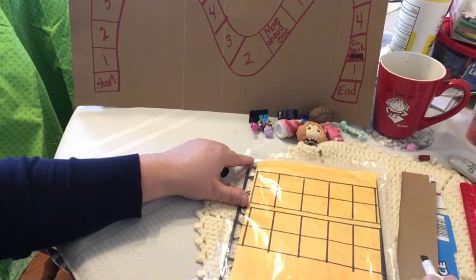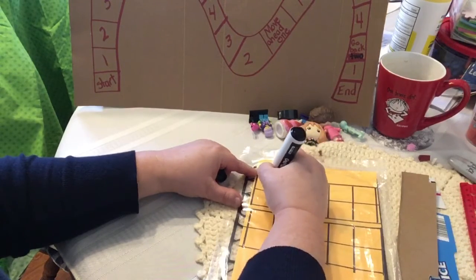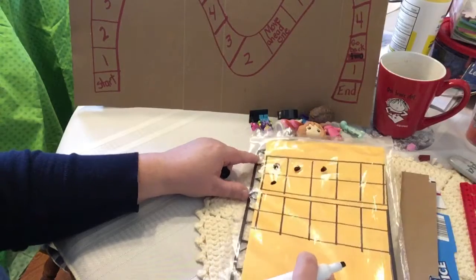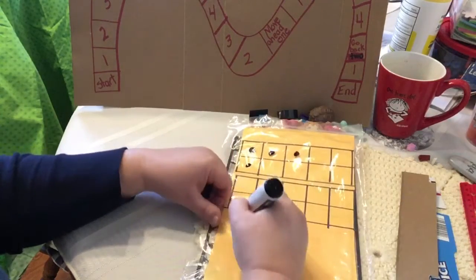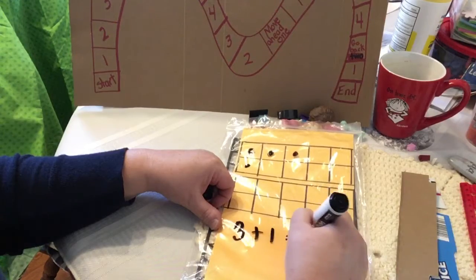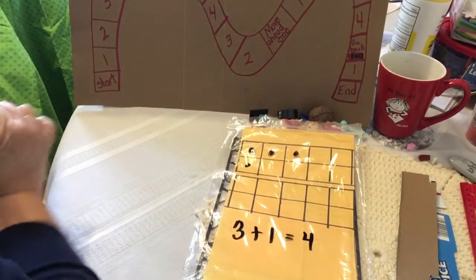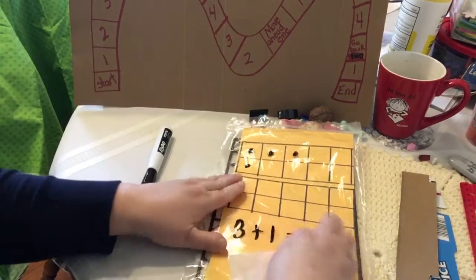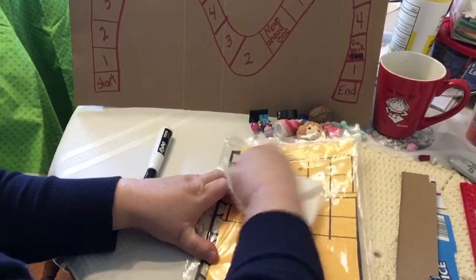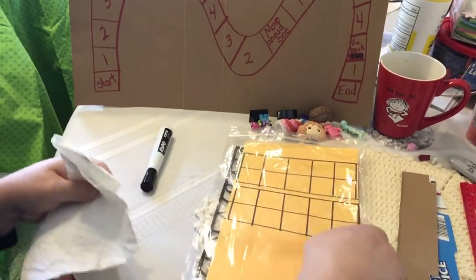So, for example, if I land on the number 4, I can show that 4 is 1, 2, 3, and 1 more. And then I can write that down here at the bottom. 3 plus 1 equals 4. See? And then that way, when I'm finished, I can take my paper towel, I can wipe it off, and I'm ready to play somebody else. Somebody else can have another turn, is what I mean.